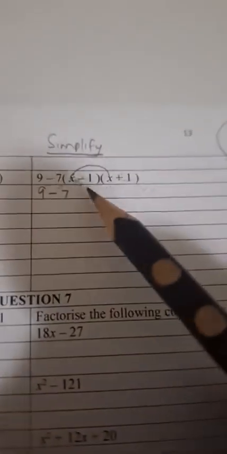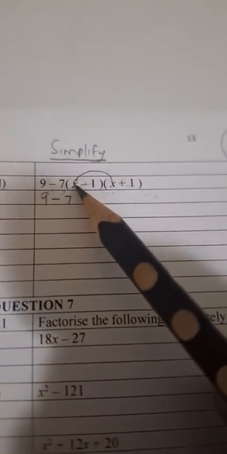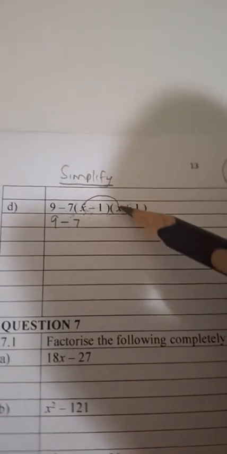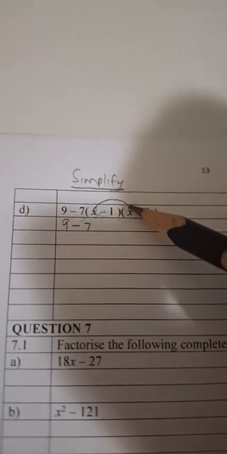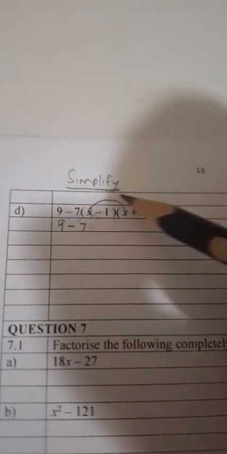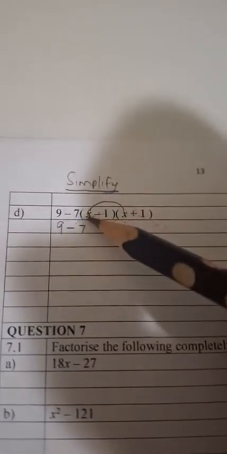So let's look at this. So the x minus 1 and x plus 1, the x times the x. This is what I mean by distributive law. You're going to distribute the x to the x and distribute the x to the positive 1.